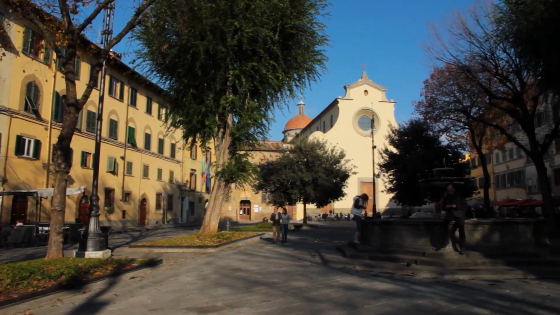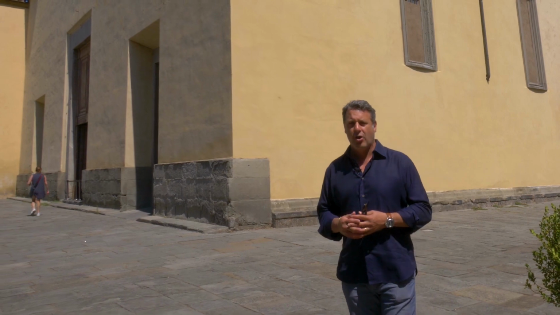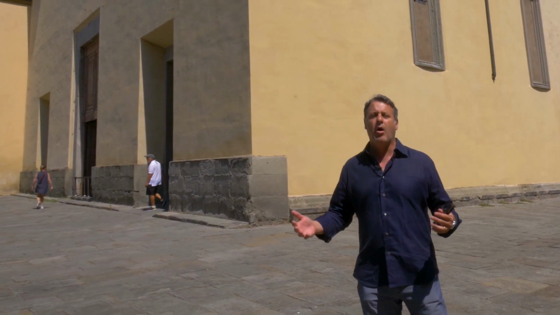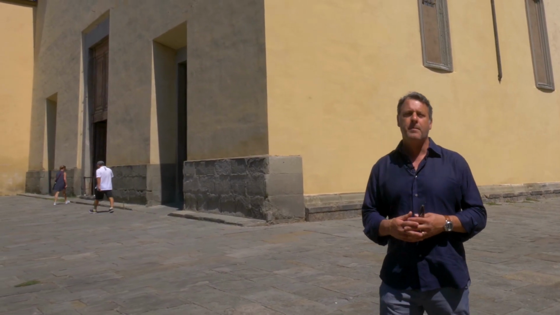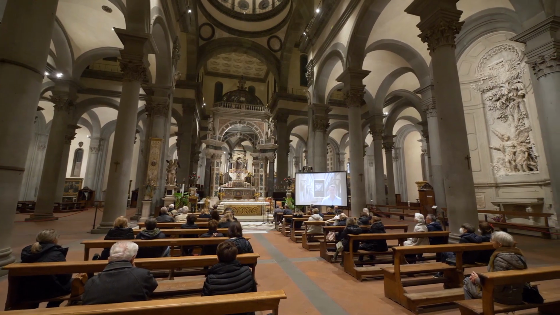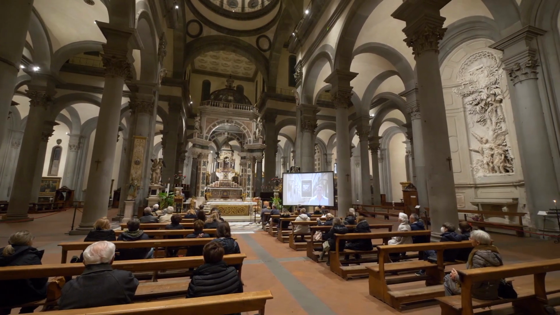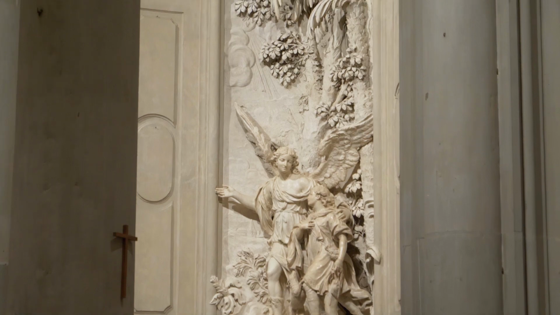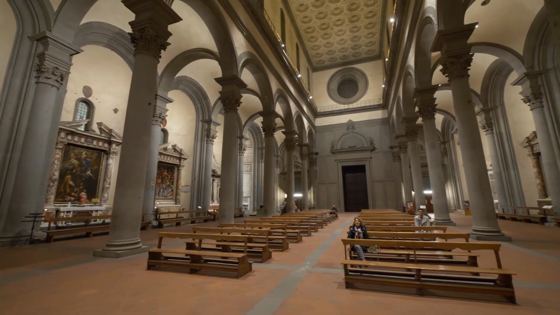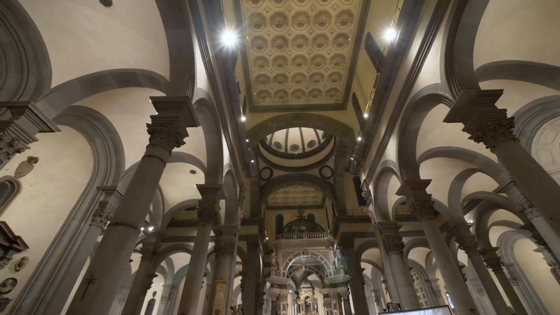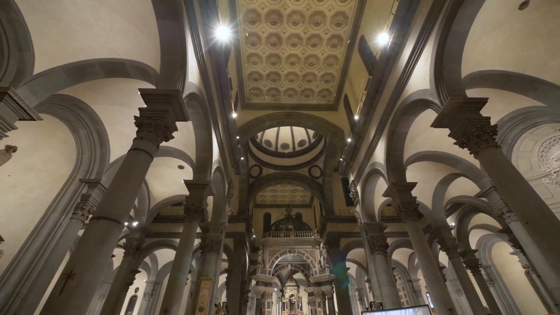Now, don't be fooled by the outside of this building. It has nothing at all to do with the inside. In fact, when you walk inside of the Basilica of Santo Spirito, what you find is a celebration of early Renaissance-style architecture. The colors gray and white dominating the interior space, where architecture serves as both structure and decoration at the same time.